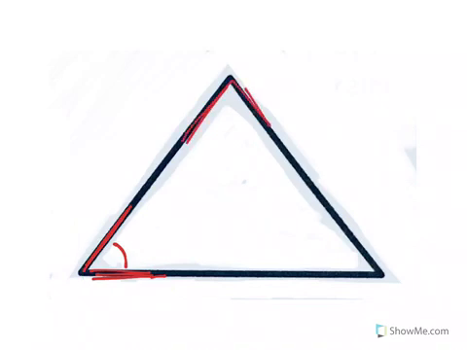This angle is less than 90 degrees because 90 degrees would look like that. And then finally our third angle is less than 90 degrees because 90 degrees would look like that. So we have three angles, none of which are 90 degrees or bigger. They're all acute angles, meaning they're smaller than 90 degrees. And so we have an acute triangle.